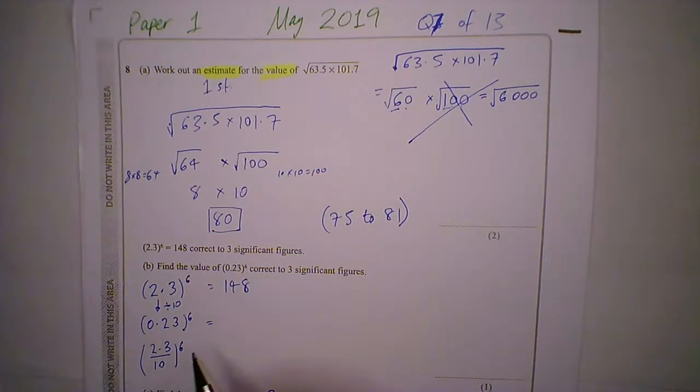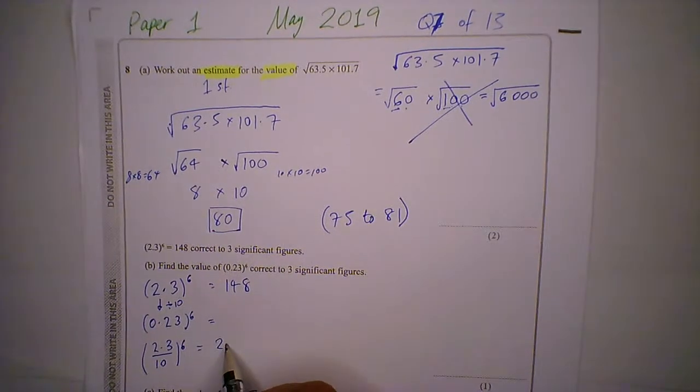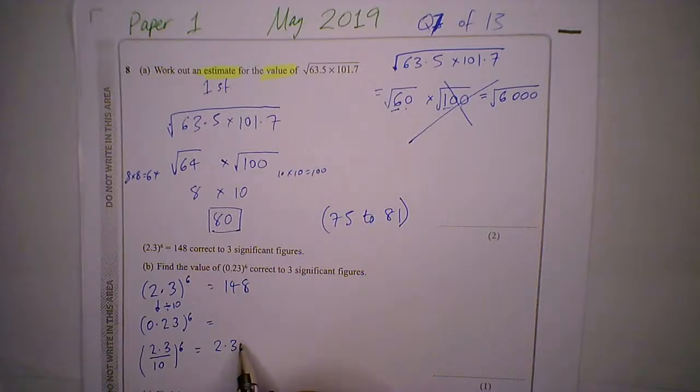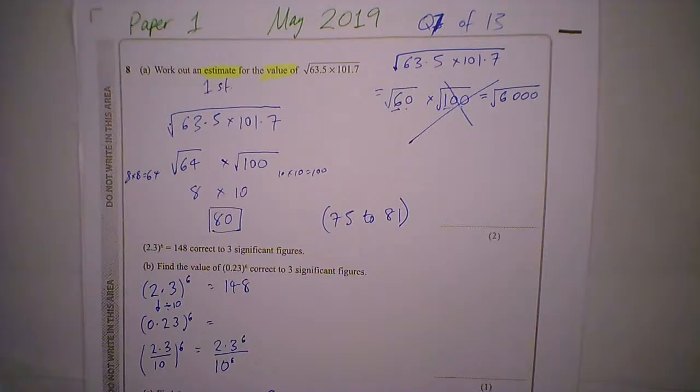Okay, now I can separate these. 2.3 to the power 6 divided by 10 to the power 6. And now hopefully you've spotted what can happen now. I can spot that 2.3 to the power 6 is 148 from here.